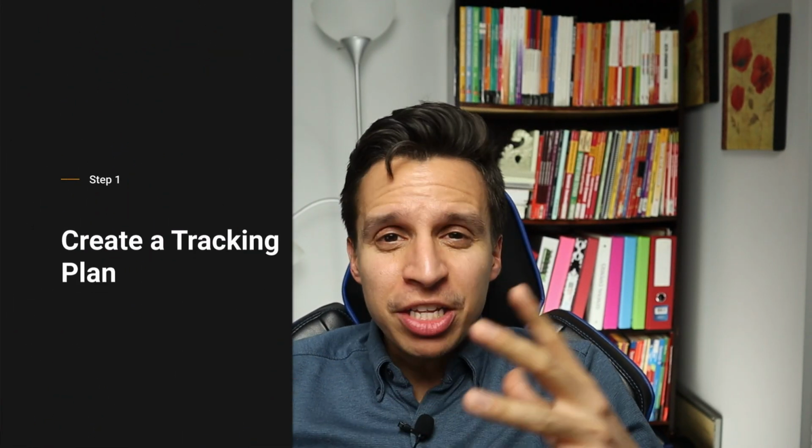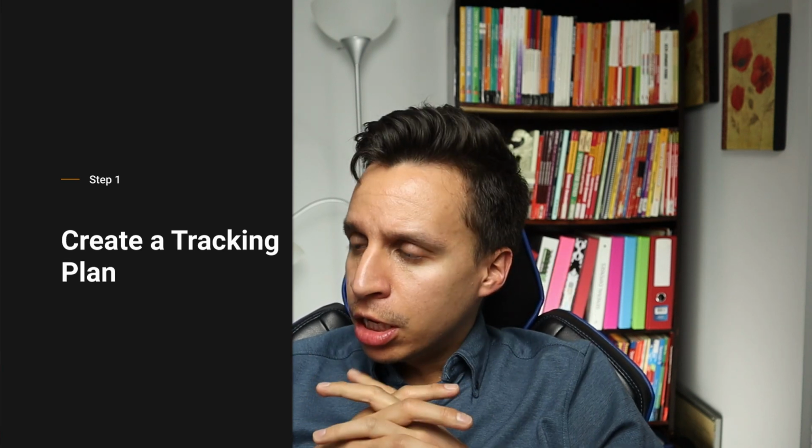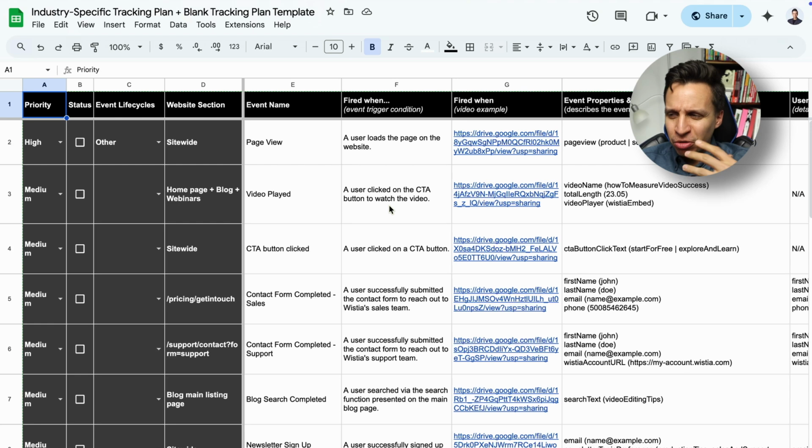Let's get started. Let's look at the first step, which is just to create a tracking plan. Now here on my right, we have a tracking plan in Google Sheets. You can also create it in Excel or Google Docs or Word or Whiteboard, it doesn't really matter. The whole point of a tracking plan is just to make a list of all the events, event properties, and user attributes that you will be sending to Braze.